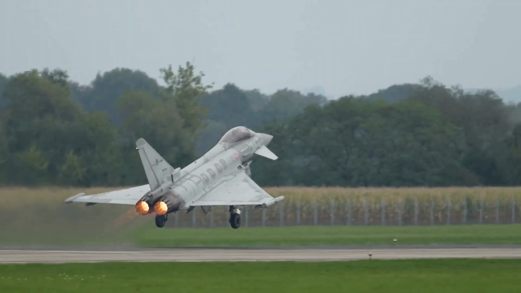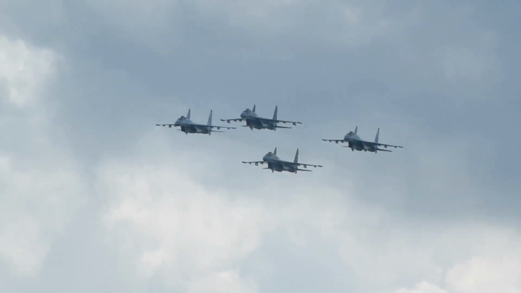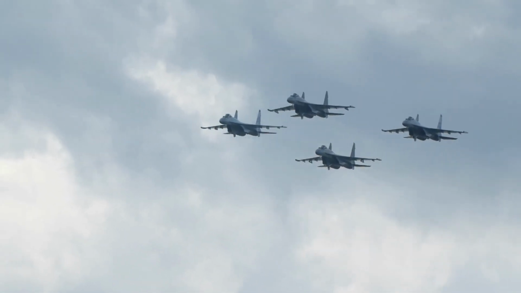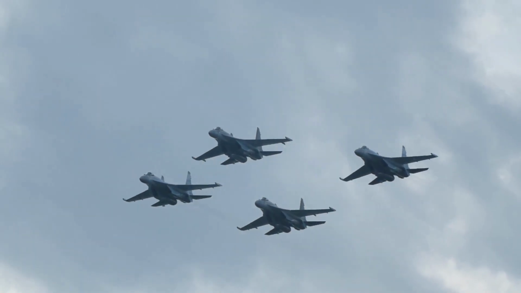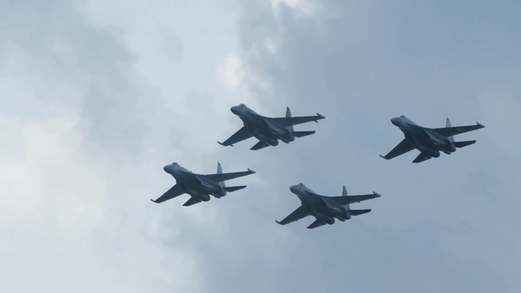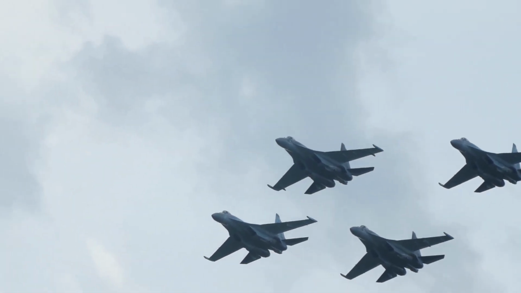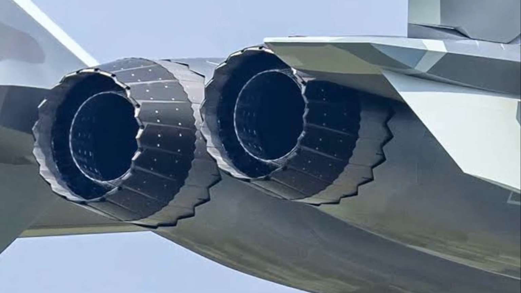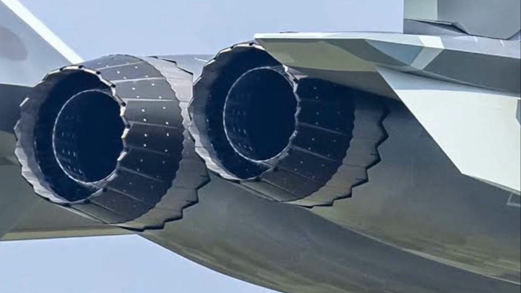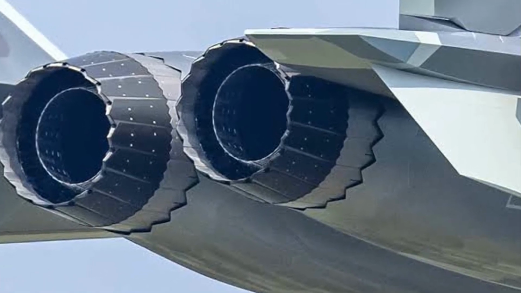Sukhoi Su-35, powered by two Saturn AL-41F1S afterburning turbofans, each delivering 30,900 pound force, 142.2 kN of thrust with afterburner. The Su-35's engines feature three-dimensional thrust vectoring nozzles, enabling exceptional agility and aerial maneuvering.